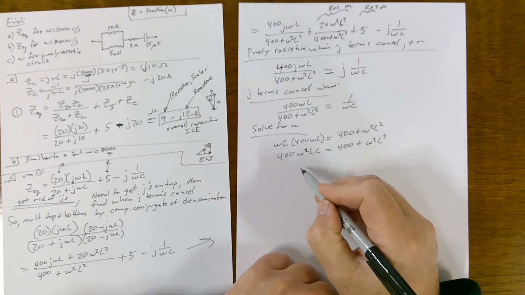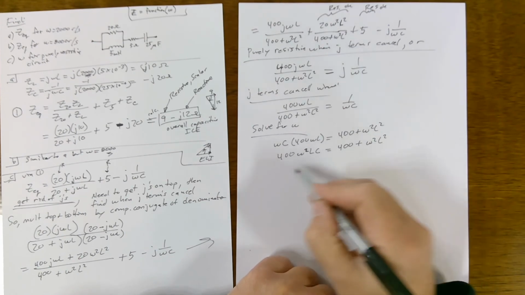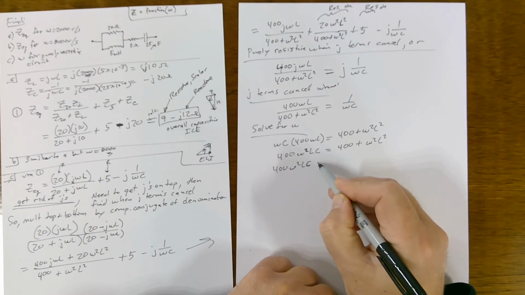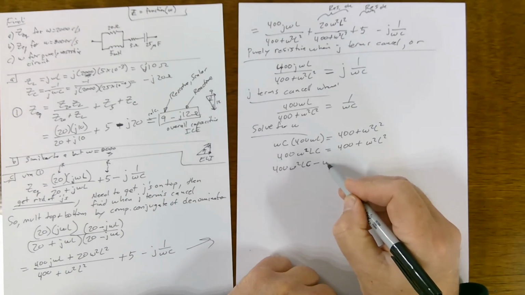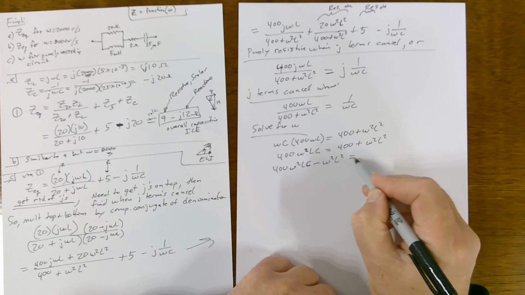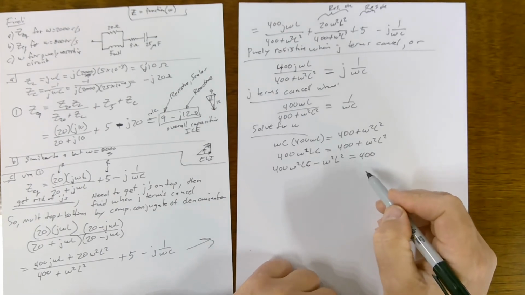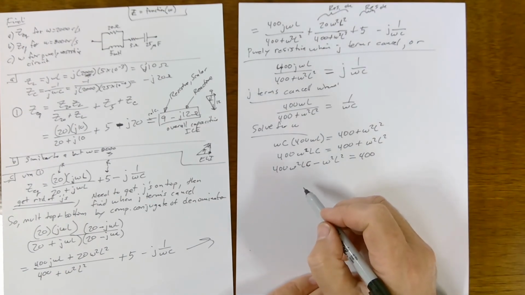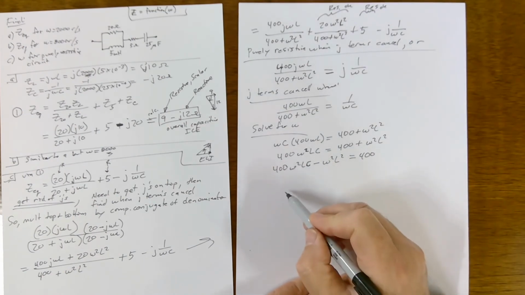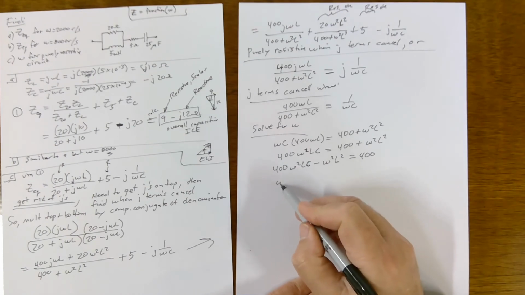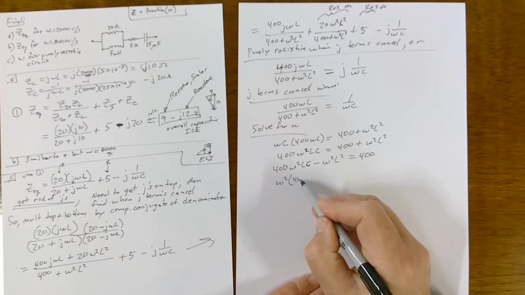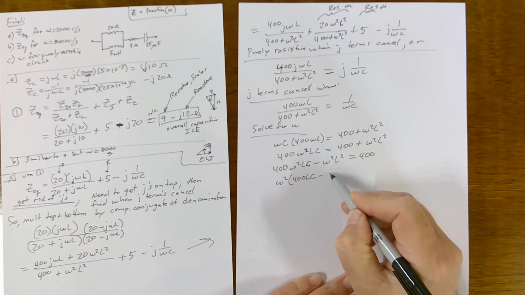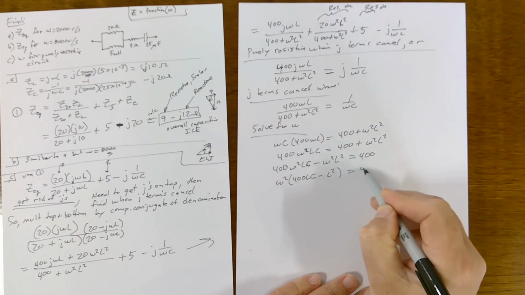Then bring the omega squared L squared over here, trying to solve for omega. That's what we're trying to do. So we can pull the omega squared out of this, 400 LC minus L squared over 400.